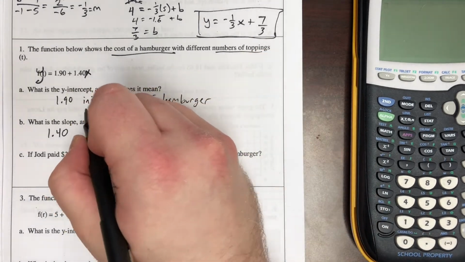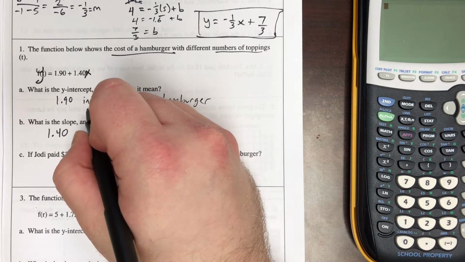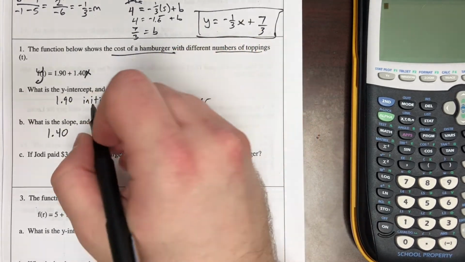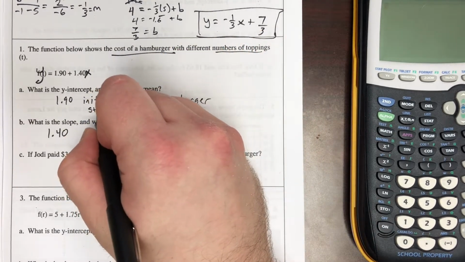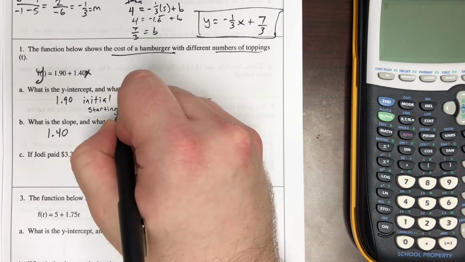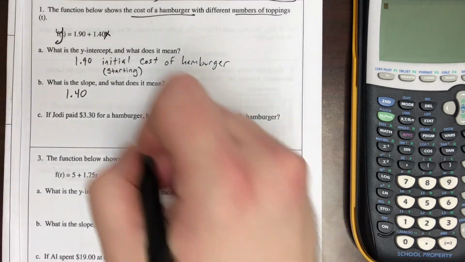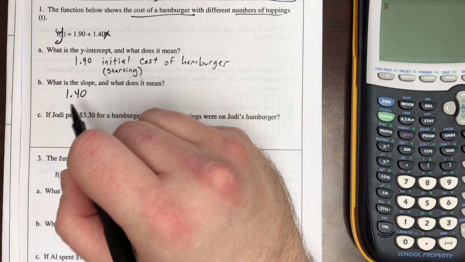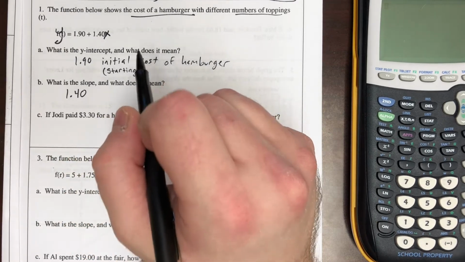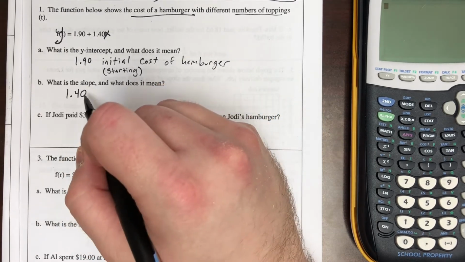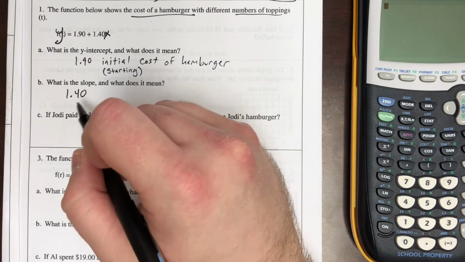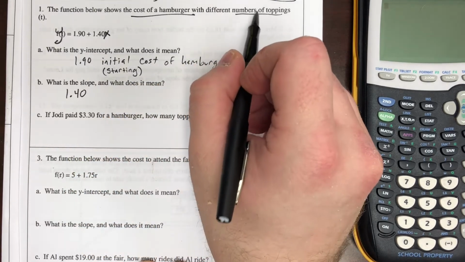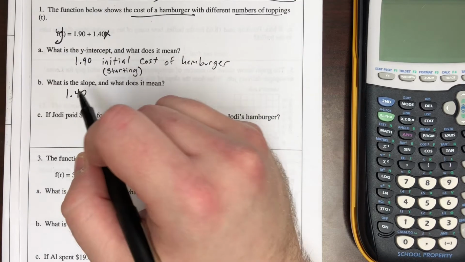Less fancy sounding words are like the flat rate or flat cost or starting cost. So now slope is something that happens over and over and over again. So 1.40 is our slope. This means we get charged this over and over and over. Basically what this is saying is this is the cost per topping.